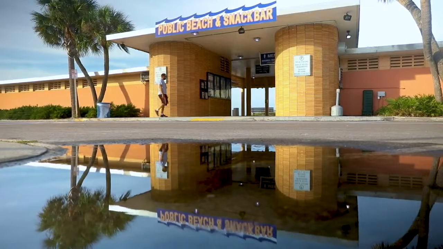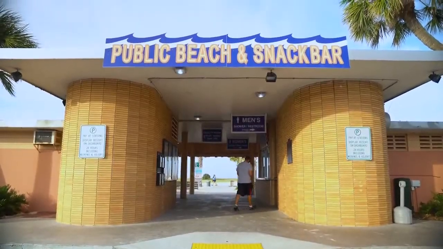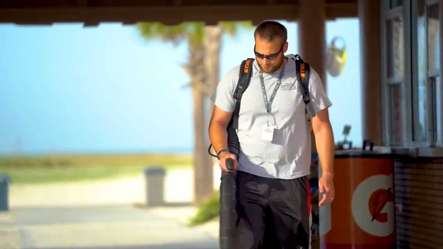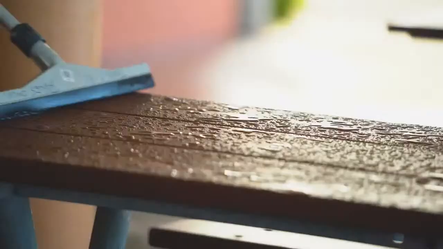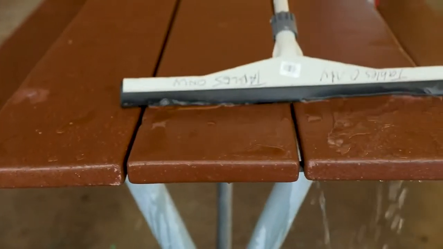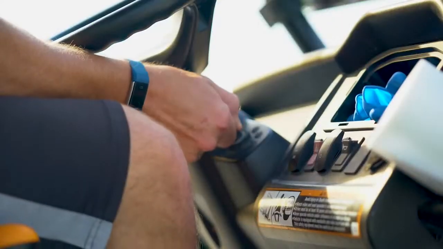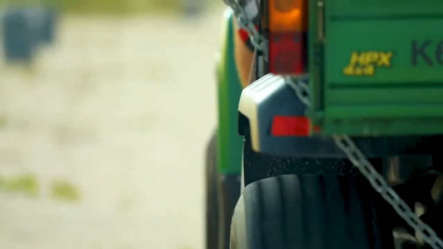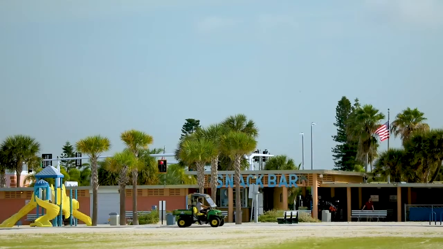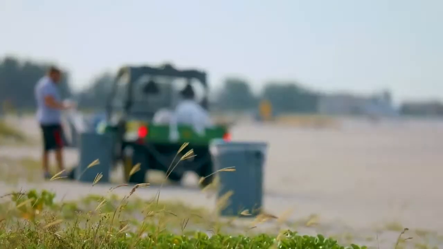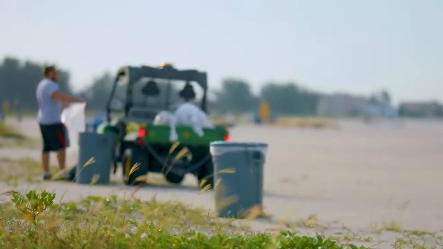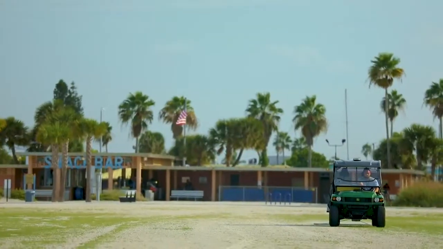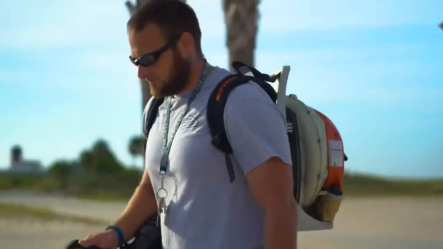When I come to work, the first thing I do is I blow the sand and leaves off the deck, kind of clean it up over there. And then after all that's said and done, go down to the beach, make sure everything's all picked up over there, rake the area, make sure it's nice and clean. It's the start of my day. I really do enjoy my job.